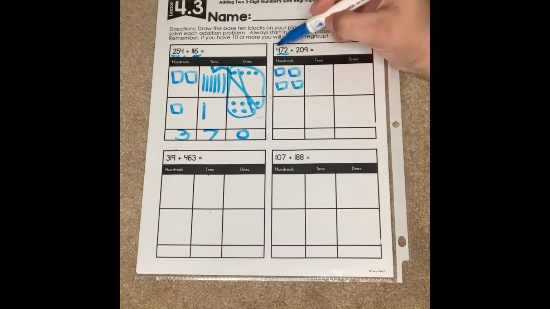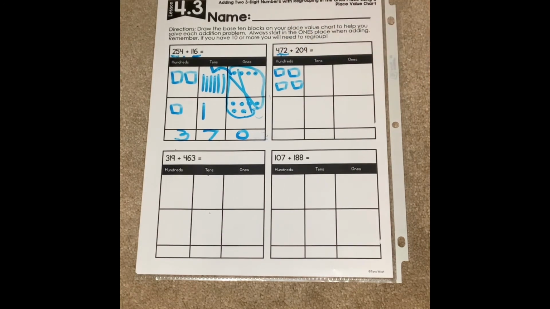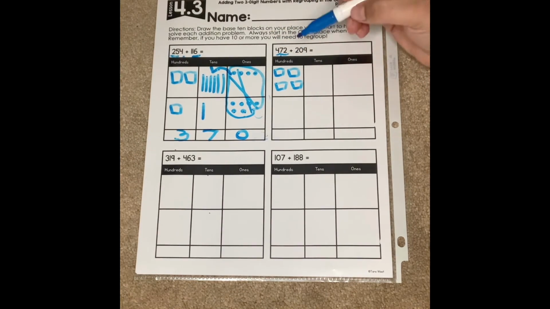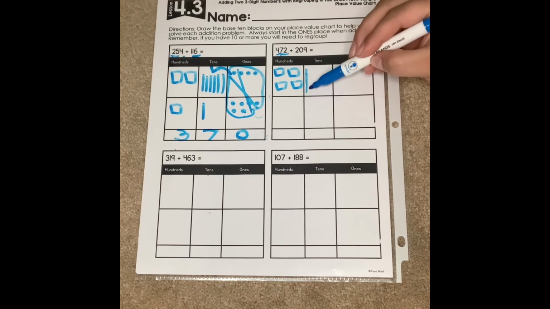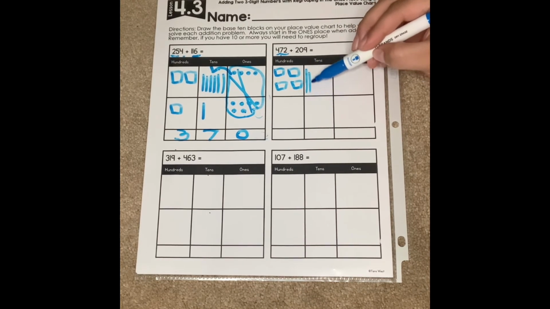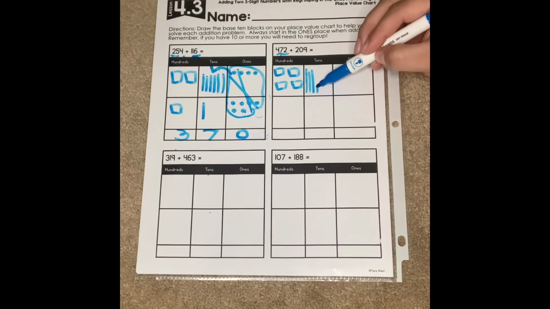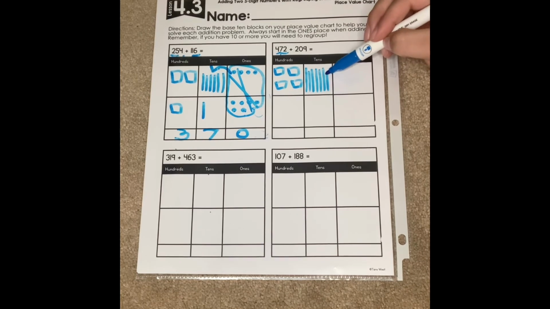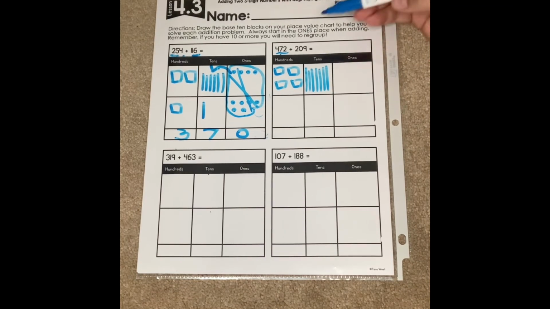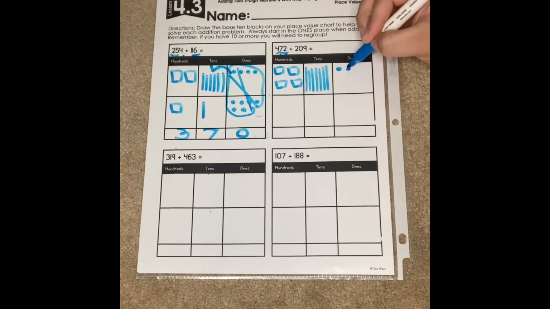Now how many are in the tens place? 7. So we're going to draw 7 lines in our tens place. 7 10 rods. 1, 2, 3, 4, 5, 6, and 7. And then how many ones are in 472? 2. Great job. So I'm just going to draw 2 dots.